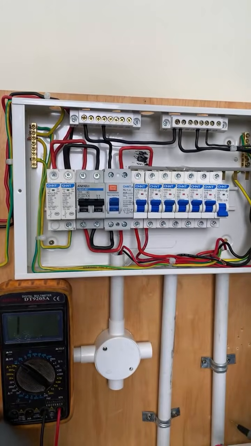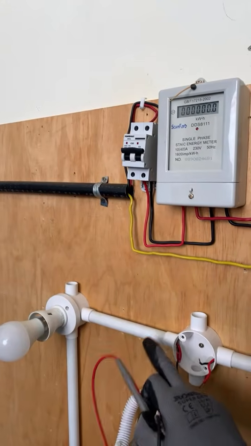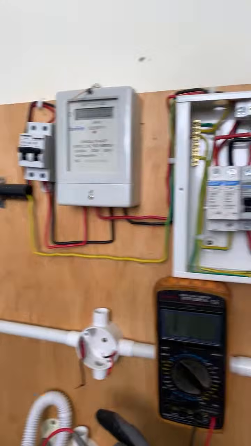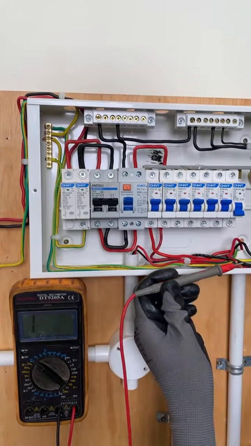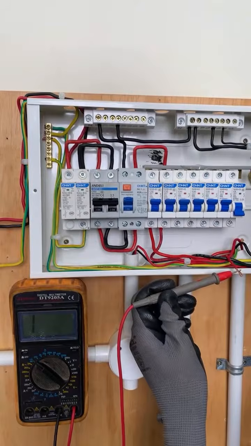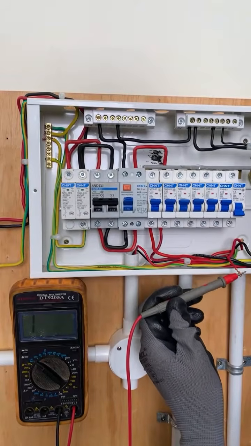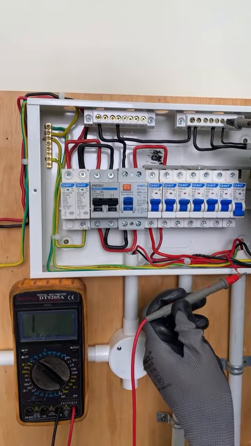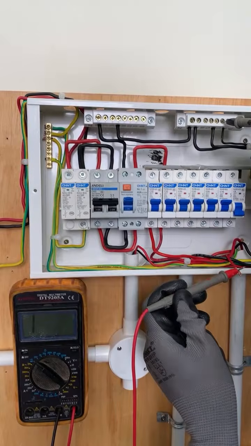Once we get rid of it, and as you can see, we separate that, and then we also test the outgoing circuit to that light, and place the probe on the outgoing line and the neutral. It is an open or infinity, meaning there is no short circuit.